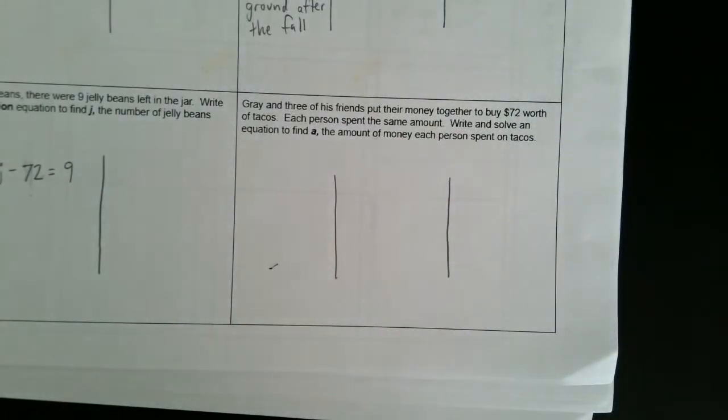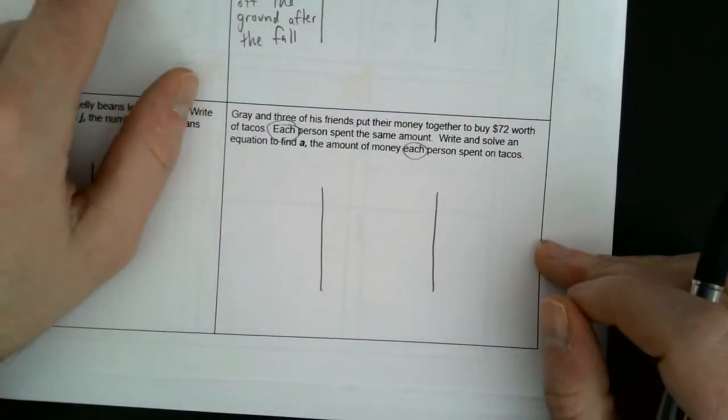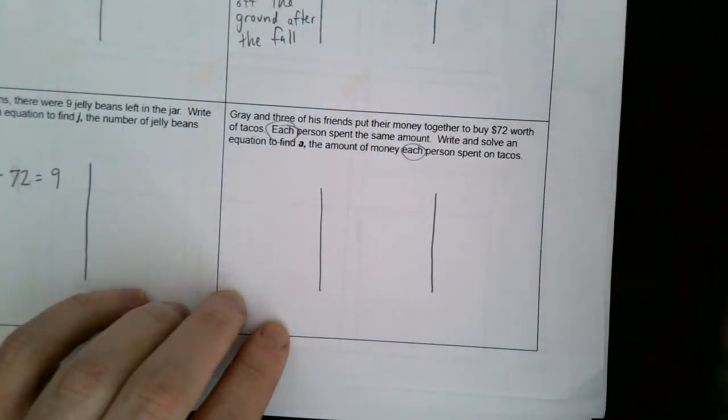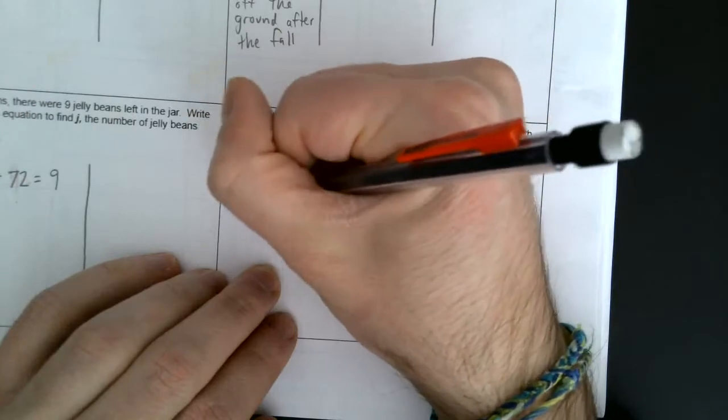And last but not least, we got Gray and his 3 friends put their money together to buy $72 worth of tacos. Ooh. Each person spent the same amount. Write and solve an equation to find A, the amount of money each person spent on tacos. All right. I'm getting multiplication vibes here for a couple of reasons. One, we already did division and addition and subtraction. Also, it has the word each in there a couple times, and we think each person, each amount, it's either division or multiplication. So I'm thinking strongly that it's multiplication.